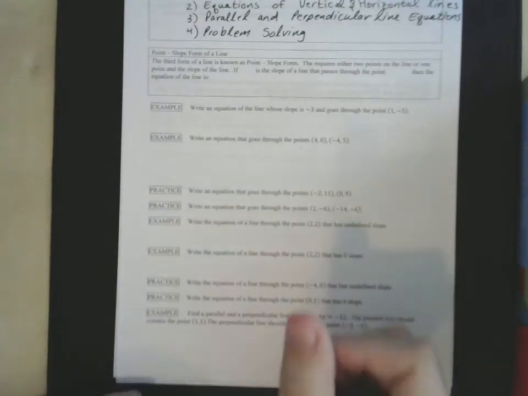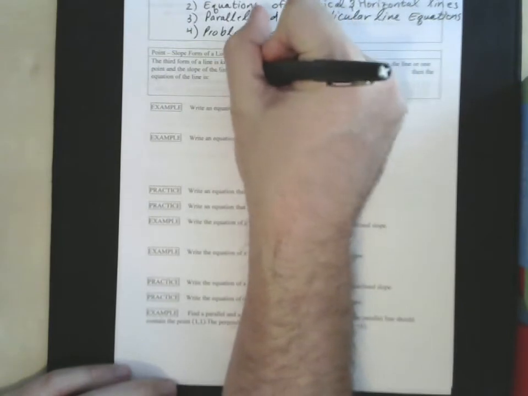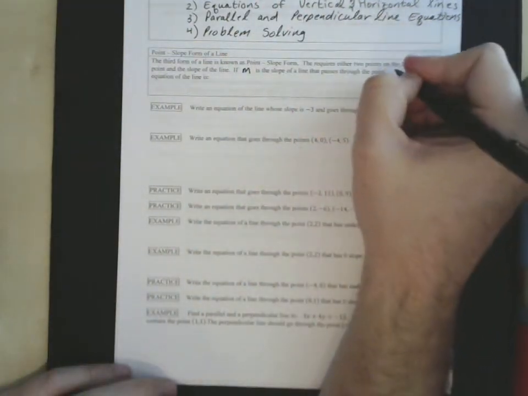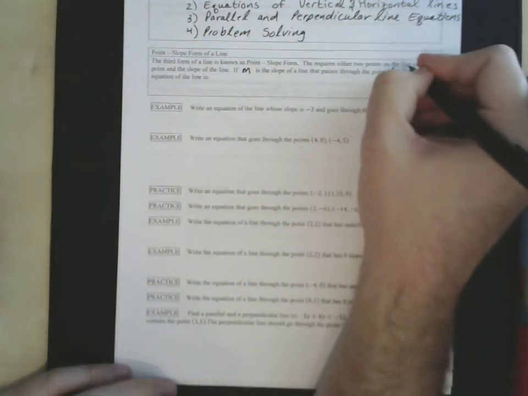So let's talk about point-slope form of a line. So this is the third form of a line that we have. It's called point-slope because it requires either 2 points to be able to calculate a slope using slope formula, or 1 point and the slope of the line. And if your slope m is given and you have some point a comma b, m is the slope, and we have the point a comma b.